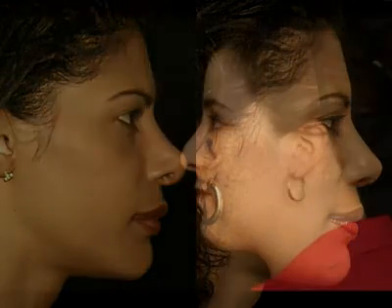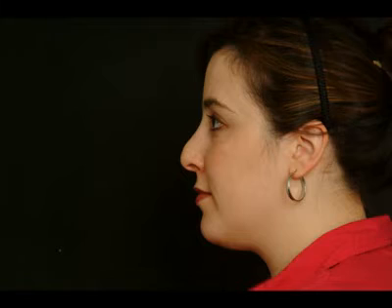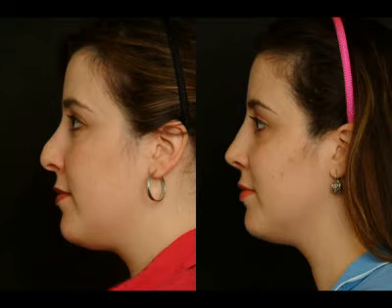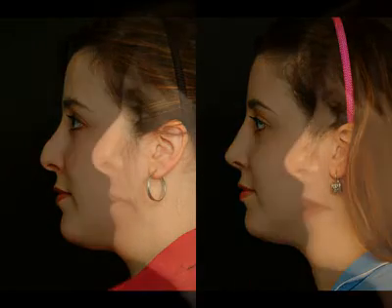In a third category, the supporting structure of the tip has been lost, and the tip has dropped. It is now below the normal profile line, resulting in an underprojected tip and an unpleasant profile. On the right, we can see the results after our revision surgery, in which we utilize septal cartilage to augment and refine the nasal tip.